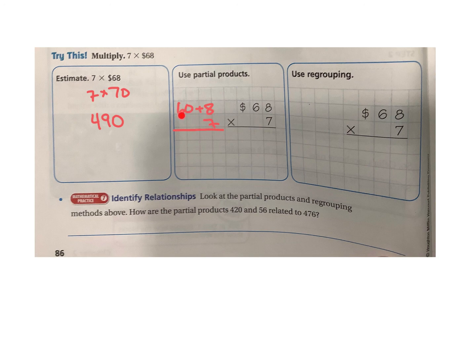Well, the 7 times 6 is 42. With the 0 on the end, it is 420. 42 with 1 0 on the end. And then the 7 times 8 is 56. No 0 on the end. And then we would just add that together to get 476. Reasonably close to 490. So that seems like a reasonable answer there.